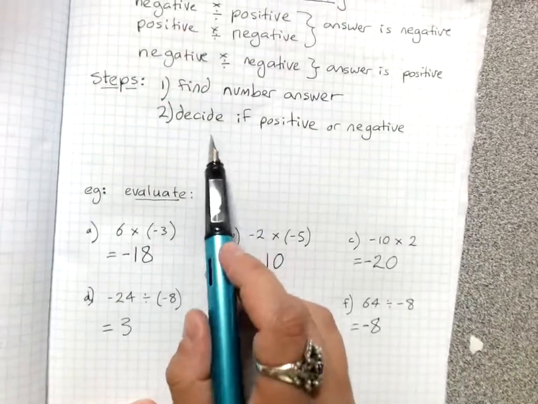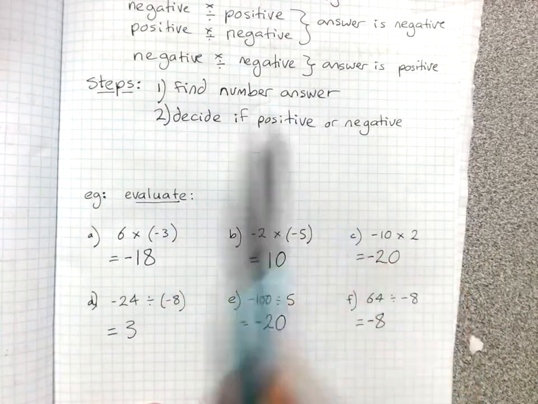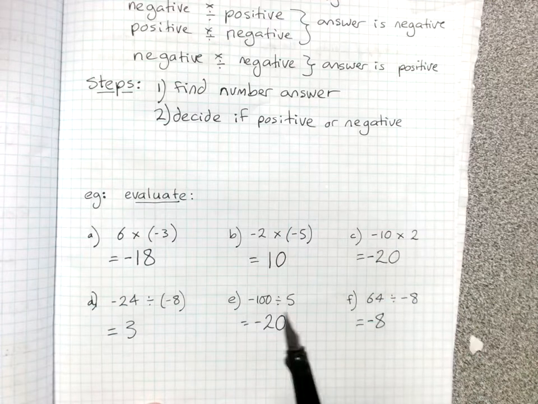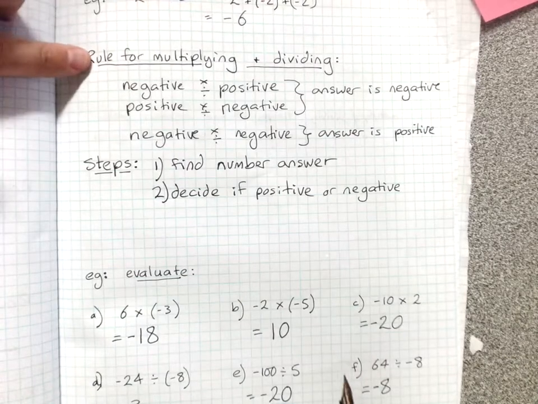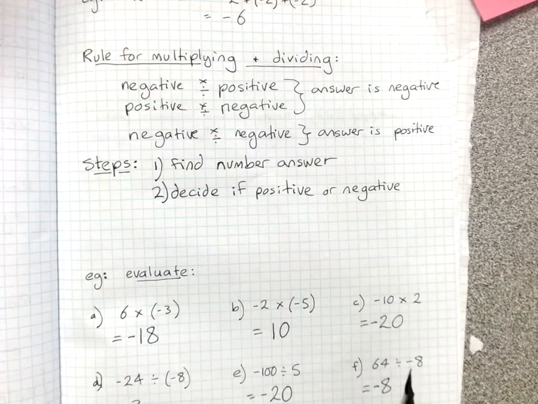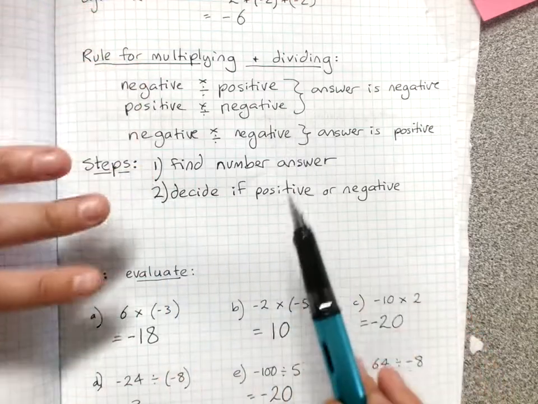So as long as you follow your steps, find the number answer, decide if it's positive or negative, use your number grid to help you out when you can, and remember these are the rules for multiplying and dividing. Adding and subtracting is different, you use different rules, you use your number line. Multiplying and dividing, we use these rules.